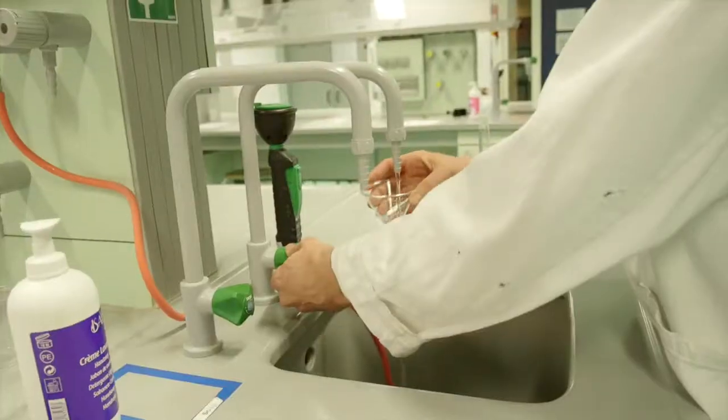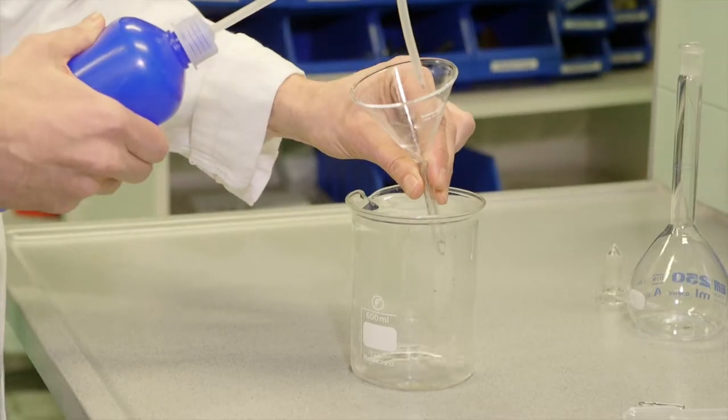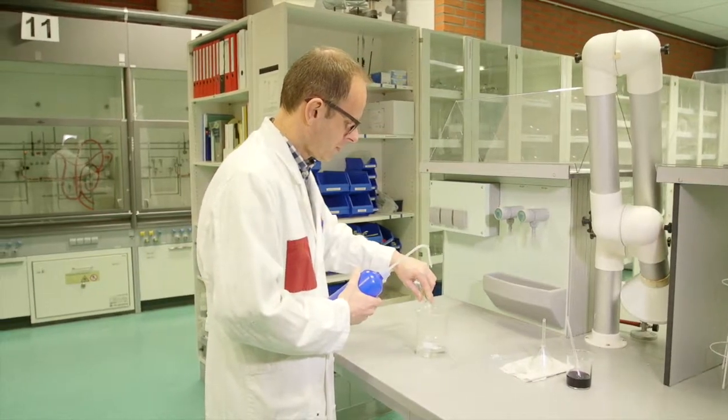Before the solute can be transferred into a graduated flask, all glassware must be flushed with tap water 3 times and 3 times with demi-water or any other possible solvent used, for example ethanol.